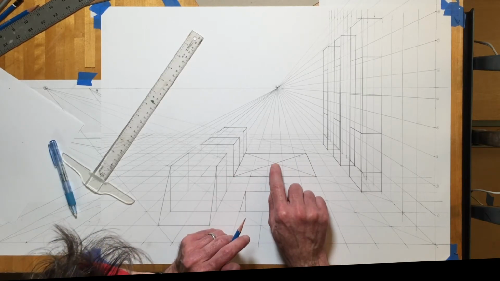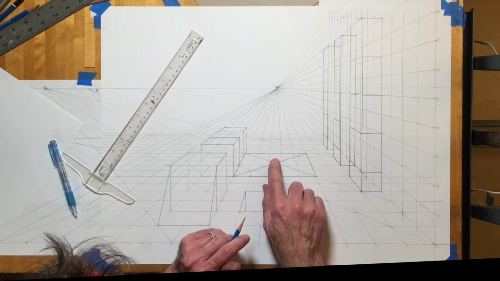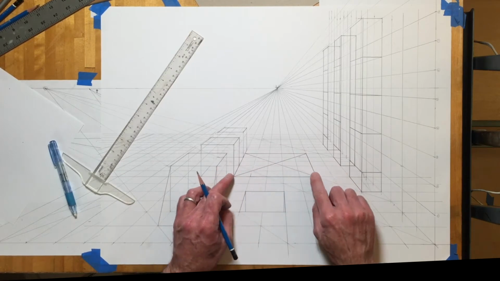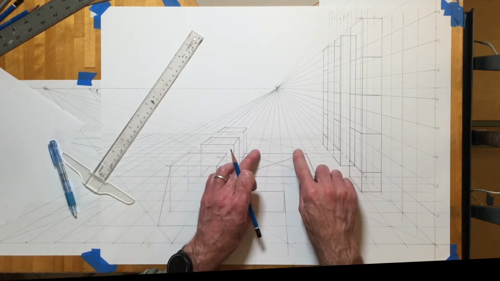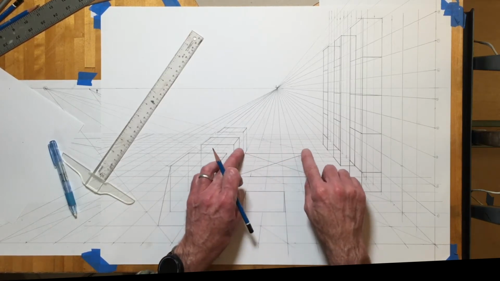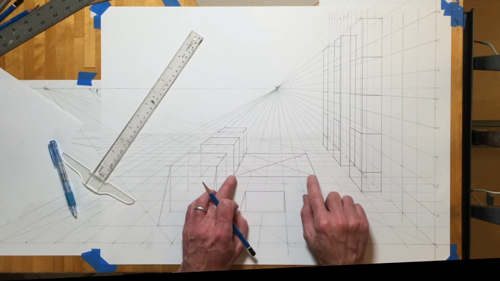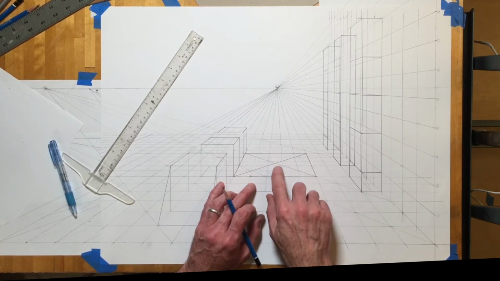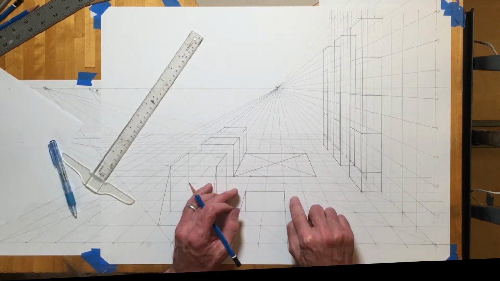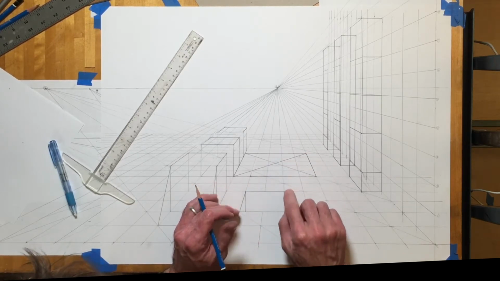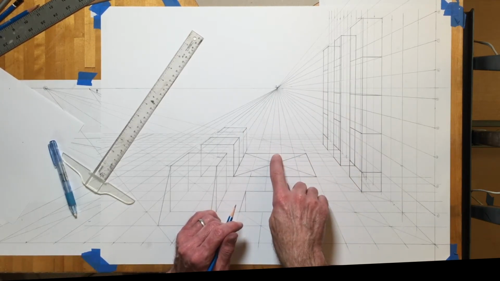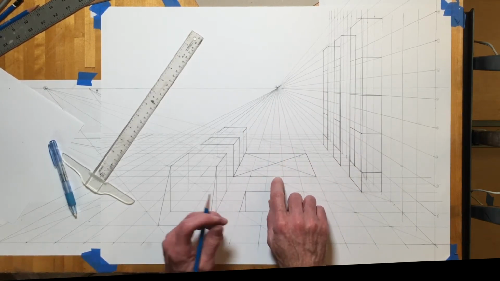The distance from here to here, if we were to measure it, is going to be a little bit greater than the distance from here to here, right? If we look at this sideways butterfly shape, these two triangles pointing at each other, this one's bigger, that one's smaller. The height from here to here is going to be greater than the height from there, right? Because each square gets a little bit smaller as it goes back. So the perspective center is a little bit towards the back of your foreshortened square than the front.